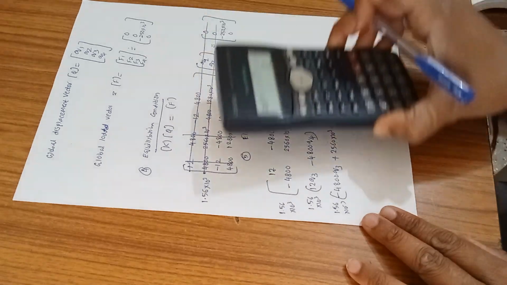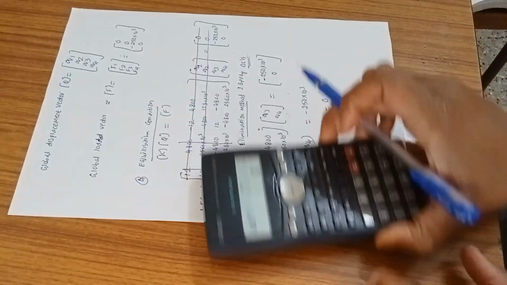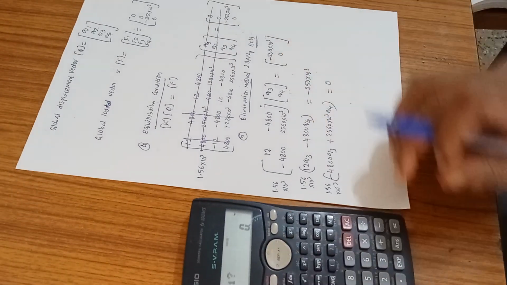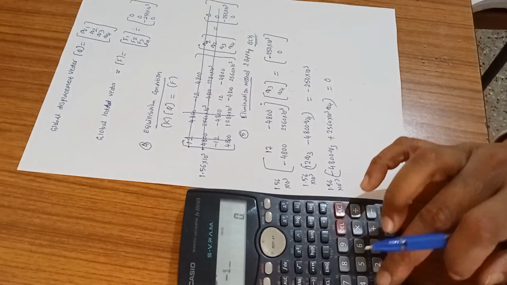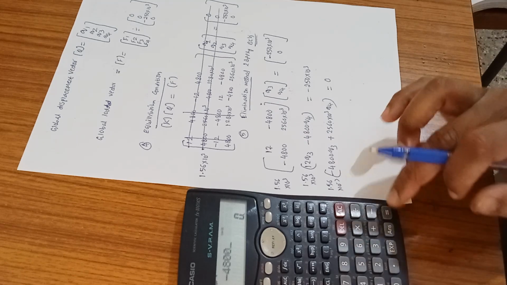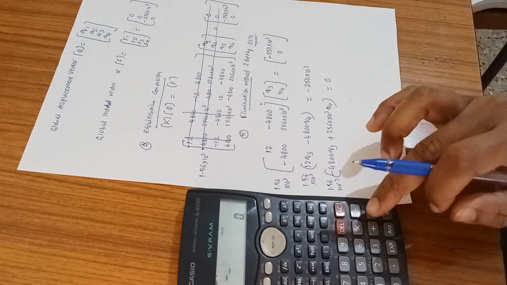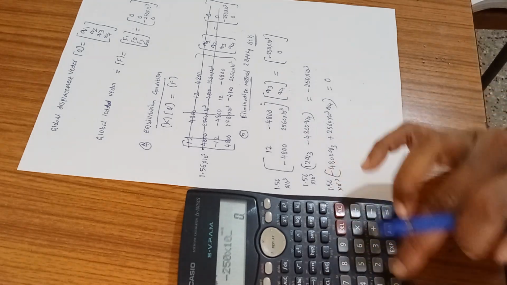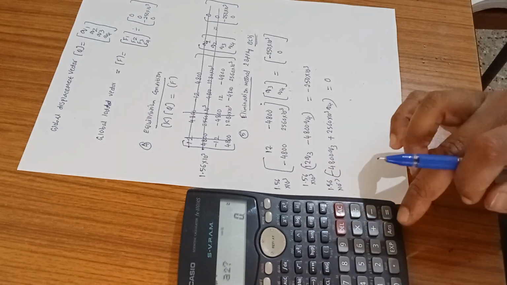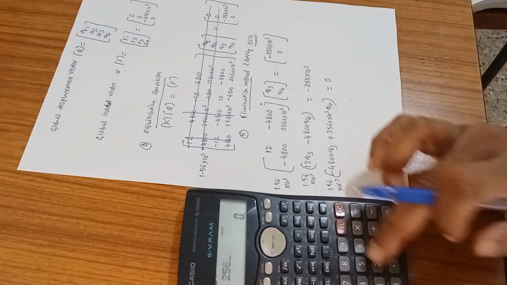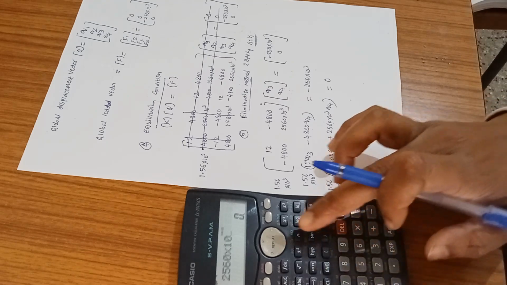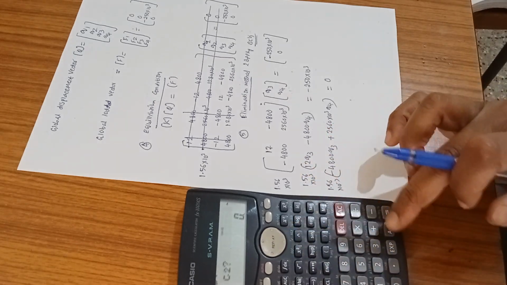So let me try to give that. So a1 is 12, b1 is minus 4800, c1 is minus 250 into 10 to the power of 3, and a2 is minus 4800, b2 is 2560 into 10 to the power of 3, and c2 is 0.